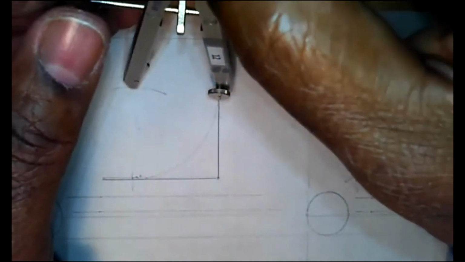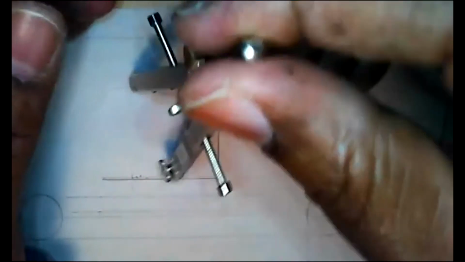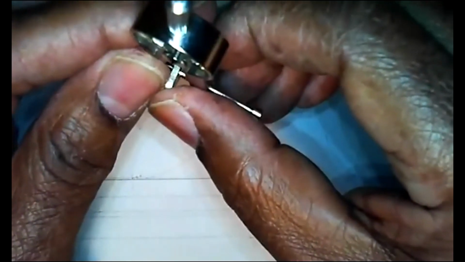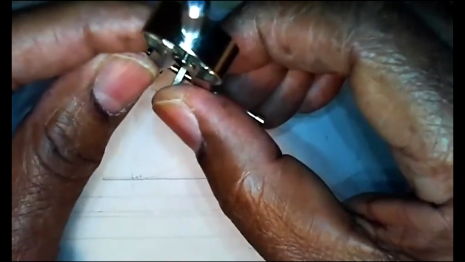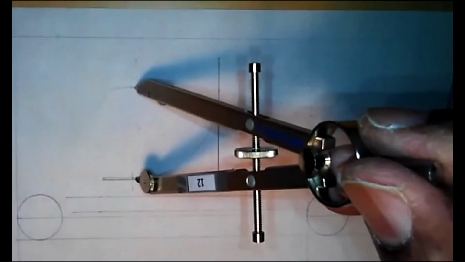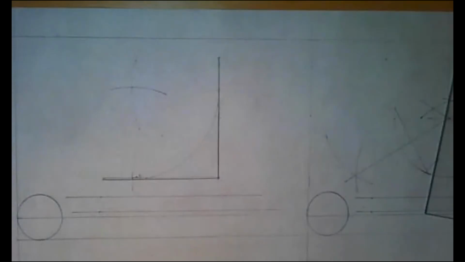Just testing it out, see what it's going to look like. Yeah, I think I did. Okay, I want to make sure that my lid is not twisted either. I want it to be straight, but that's going to help me with my line work.